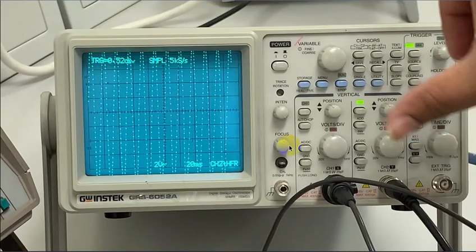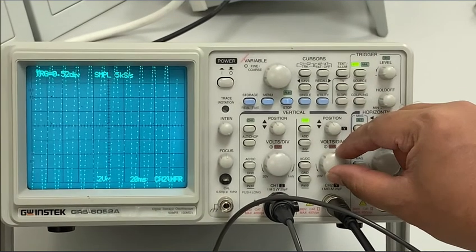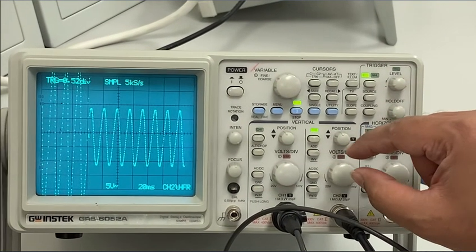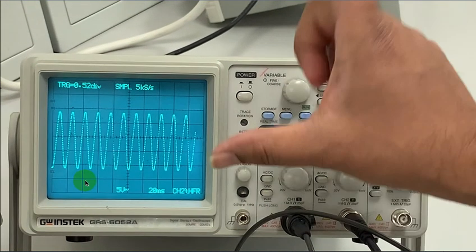To get the waveform back in our prescribed area, we will increase the voltage per division. When I change the voltage here, it will change to 4, then to 5. The 5 will decrease the waveform, but we will multiply this height with this, so ultimately the value will be the same. Got my point?